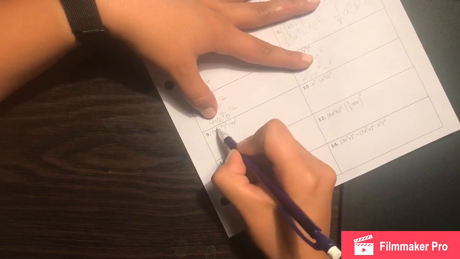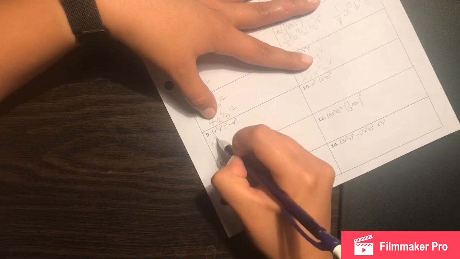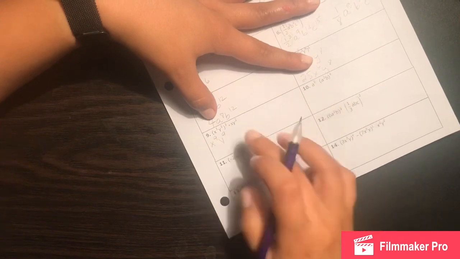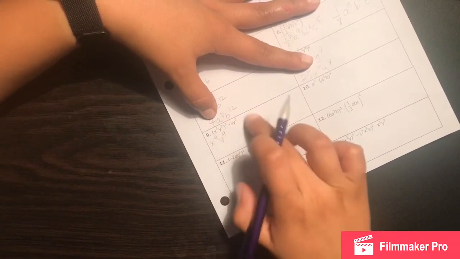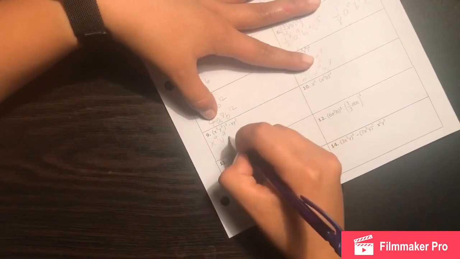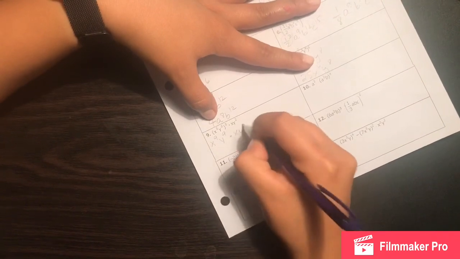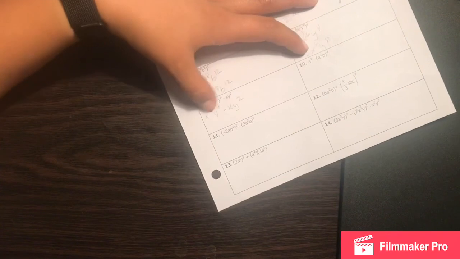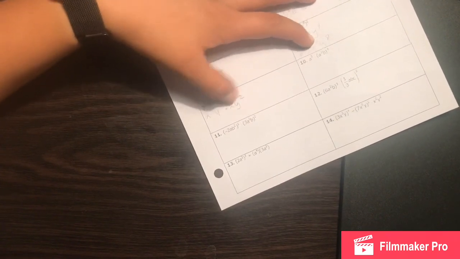So 3 times 3 is 9, so it's x to the 9th. 3 times 3 is 9, so it's y to the 9th. And then there's no power rule in this section, but I'm going to bring it down. So it's times xy squared. Now I have the product rule because these 2 monomials are being multiplied.